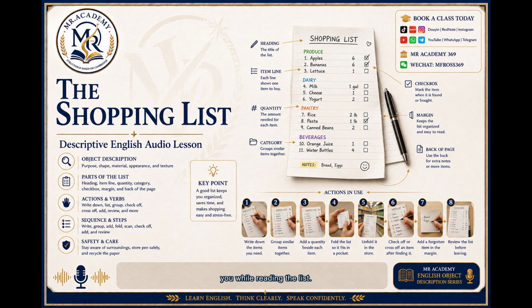Keep your attention on the place around you while reading the list. Do not block aisles or walk into traffic while looking down. Store the pen safely and recycle the paper when it is no longer needed. A strong English explanation does not only tell someone what to do, it also explains why.